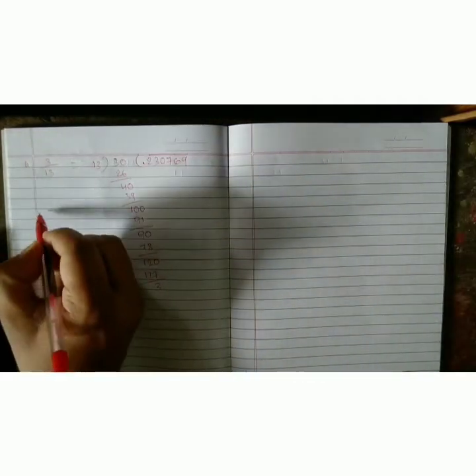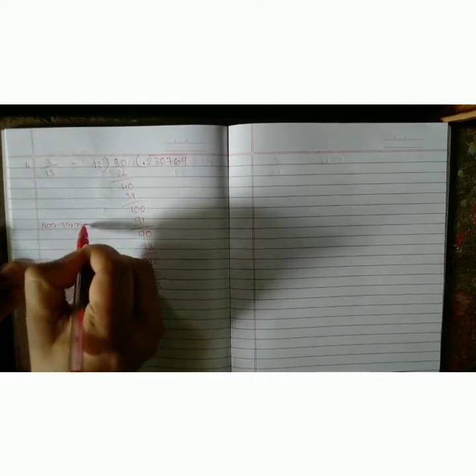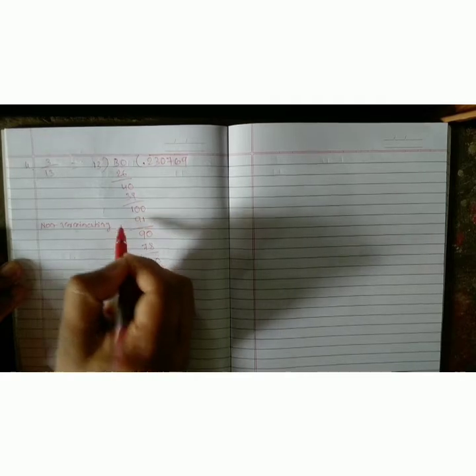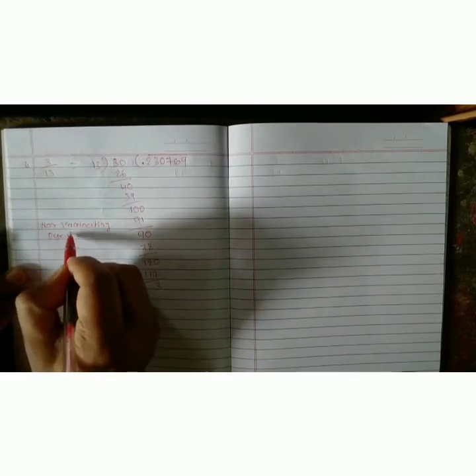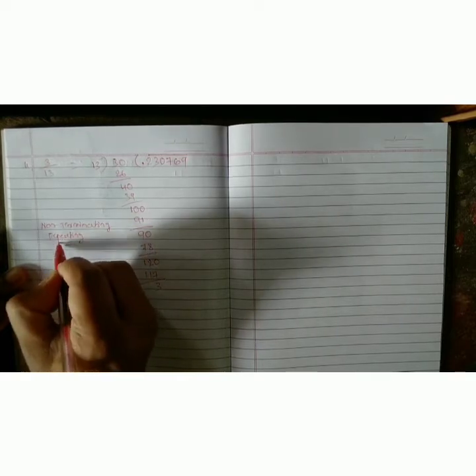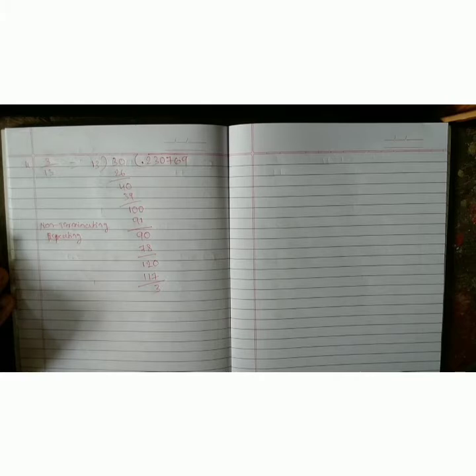So write down, it is non-terminating, but what? Repeating. Yes, yes or no? Non-terminating and repeating, right? Yes. So move on to the next one. That was the fifth one, right? Yes.